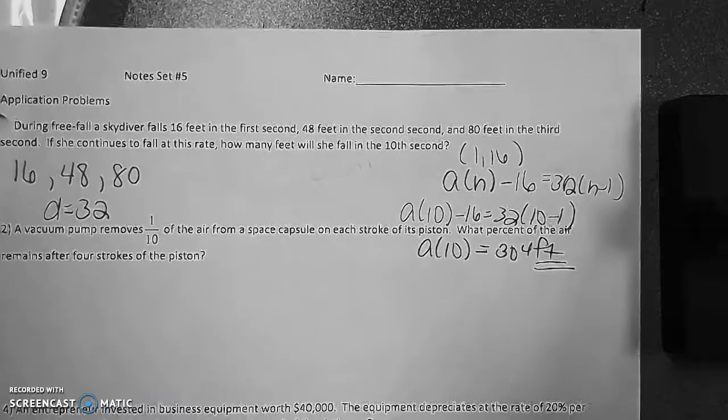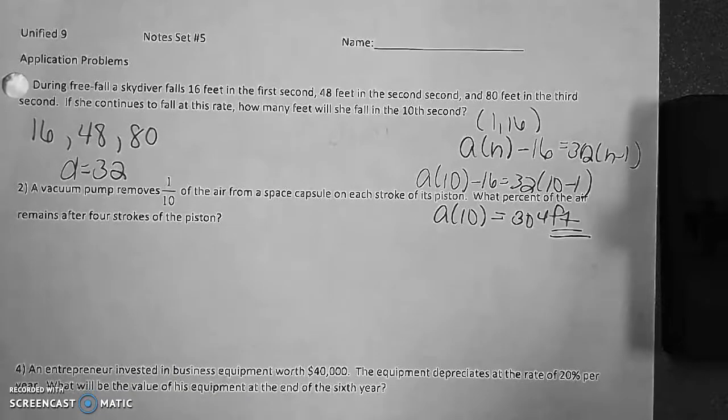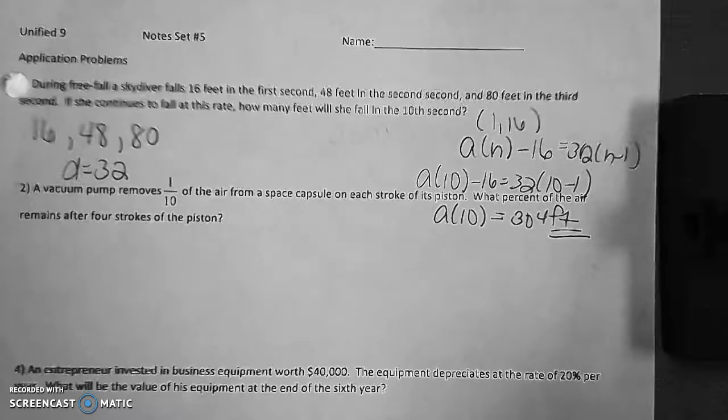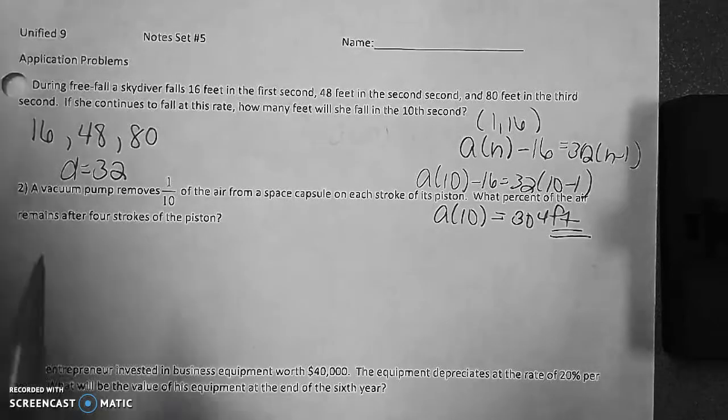It's kind of tricky. A vacuum pump removes 1/10 of the air from a space capsule on each stroke of its piston. What percent of air remains after 4 strokes? So here's what's a little tricky.